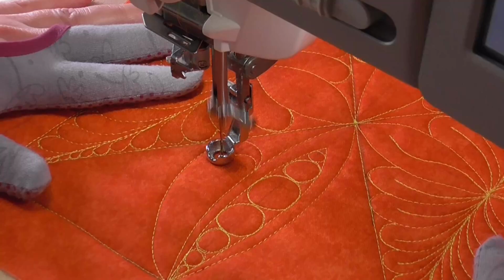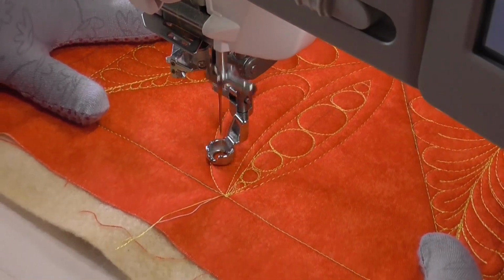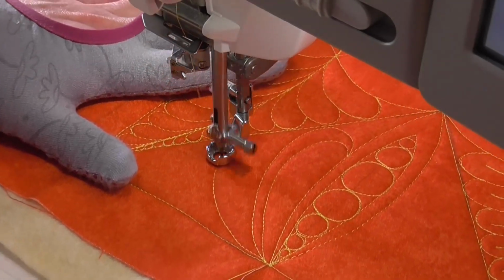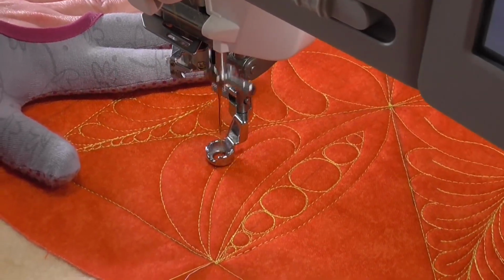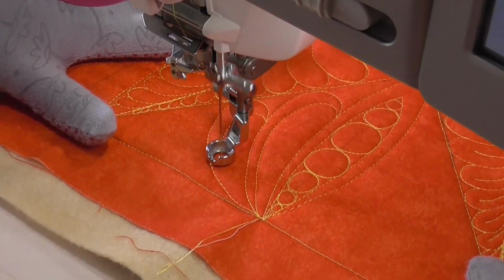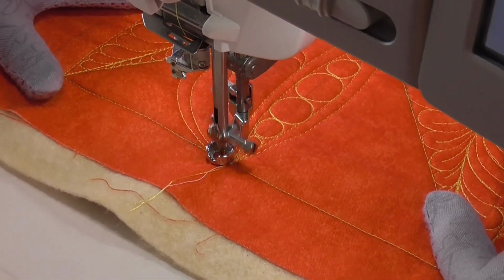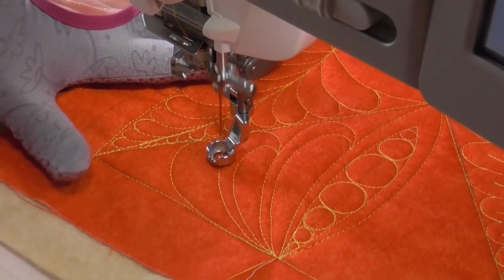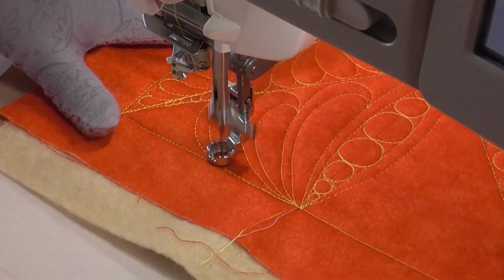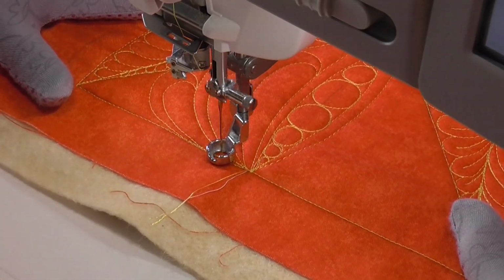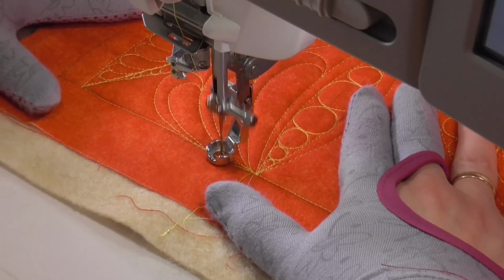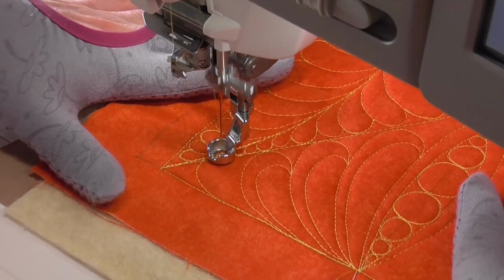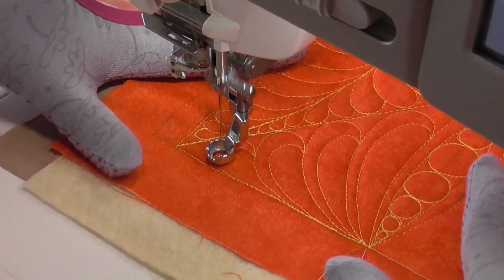Bottom, and we can add an echo line inside. In this case, we are not traveling back on the outside of the feather.